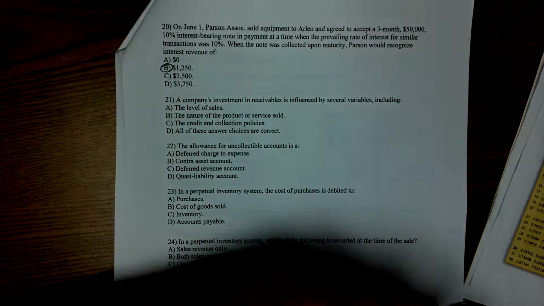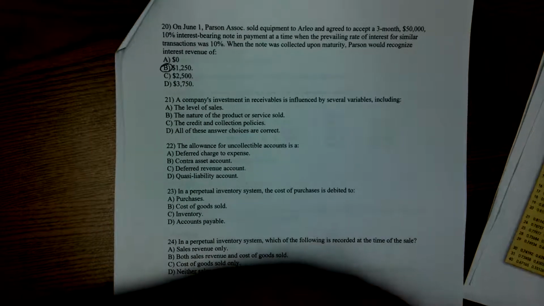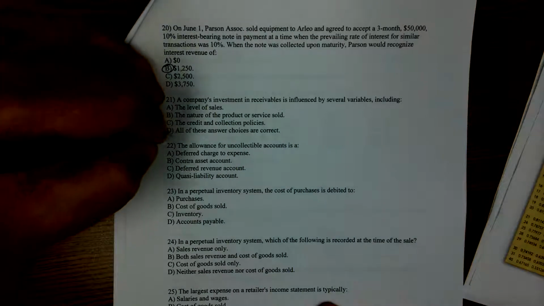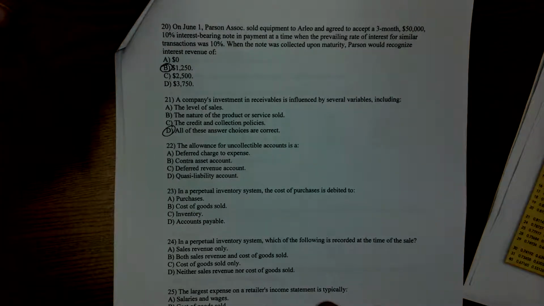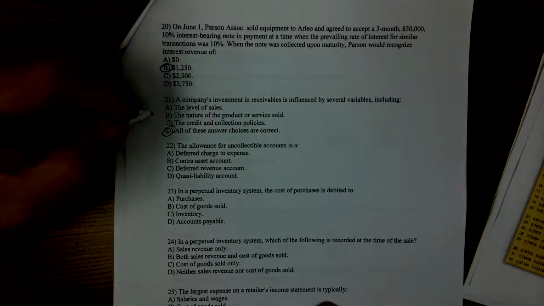Remember, interest is always quoted in annual rates unless specified otherwise. Company's investment in receivables is influenced by several variables, including all of those. Those are correct. The allowance for uncollectible accounts is a contra asset.